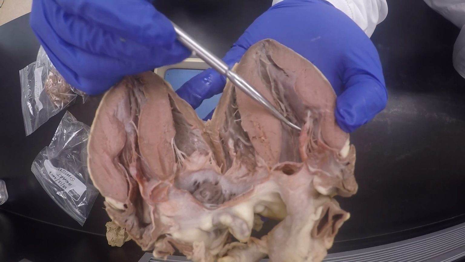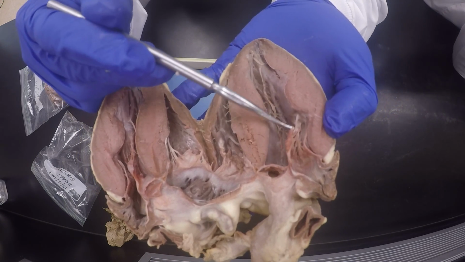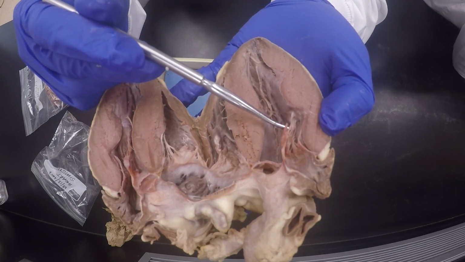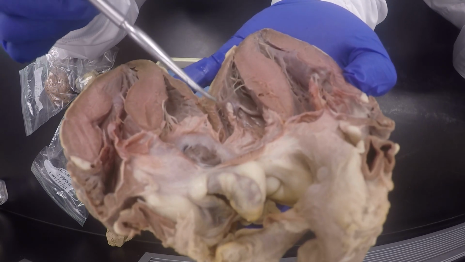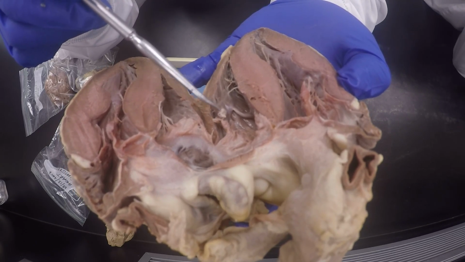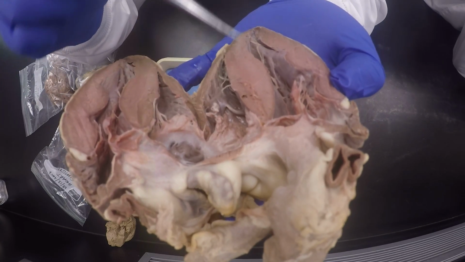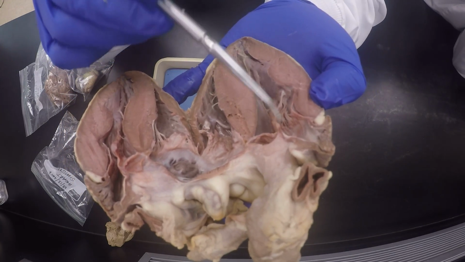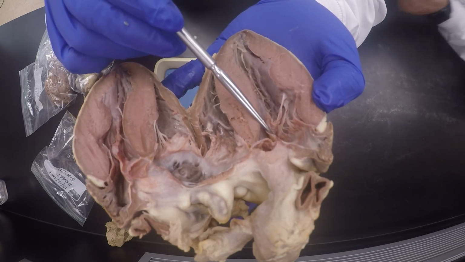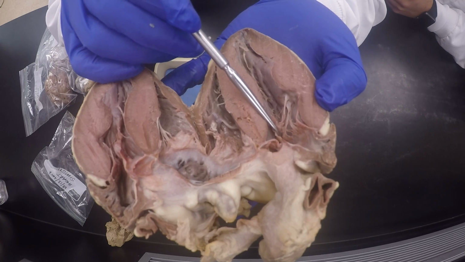Okay, now you can chime in, my excellent friend. These string-like structures, what are these called? Chordae tendineae. And you can see these little bumps. Look at this bump here. What is this bump? Papillary muscle, and it is connected to the chordae tendineae. So what is this valve here on the left side? Bicuspid.